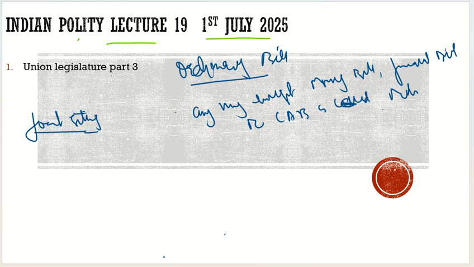About the joint sitting: if there is a deadlock between the Lok Sabha and the Rajya Sabha, the bill will go to the joint sitting, and there it is passed by a simple majority. This is one of the criticisms of the Rajya Sabha, that in the joint sitting it is very much irrelevant because of the numerical majority the Lok Sabha enjoys there. But this will not happen with respect to every bill. Till date, as we already mentioned, only 3 joint sittings have been held.